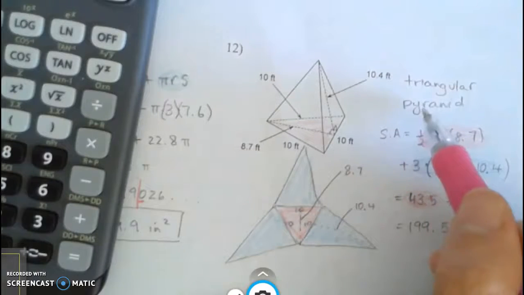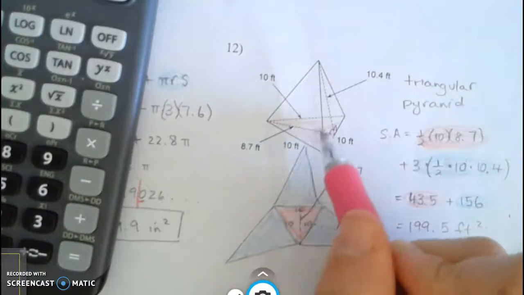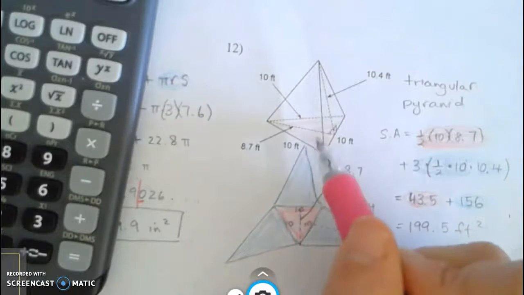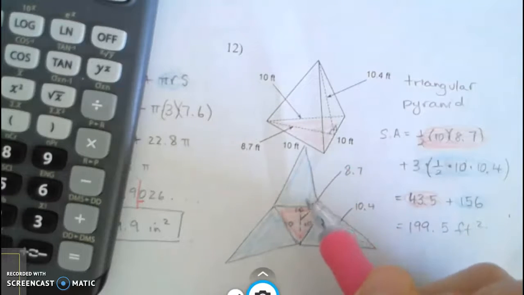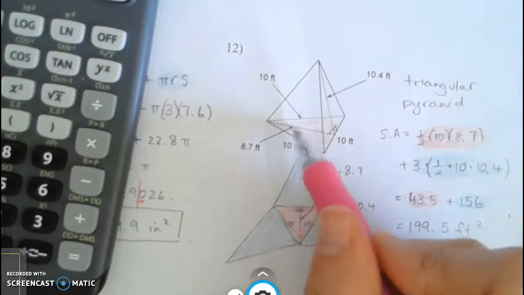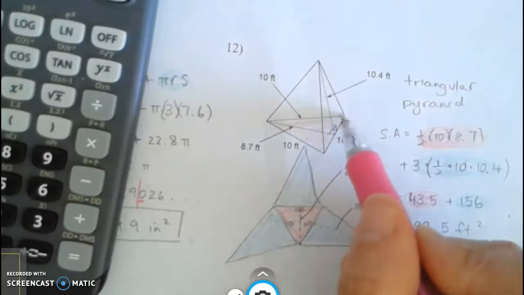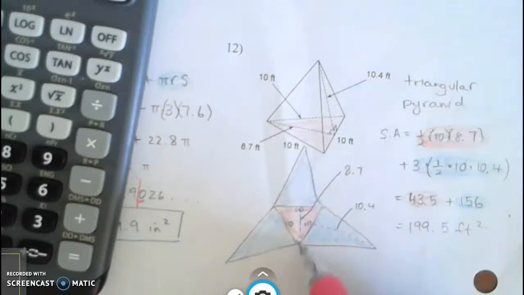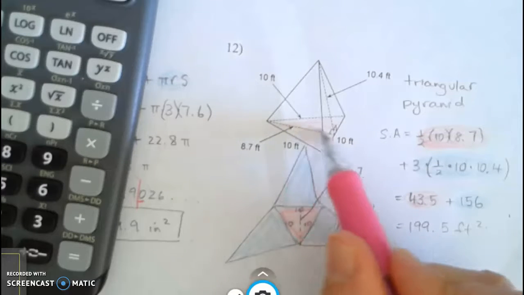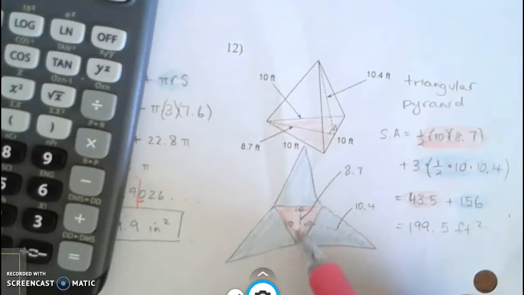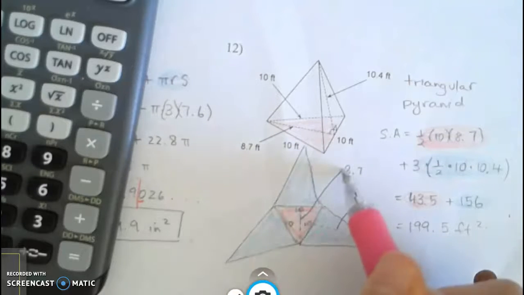For this problem, it's a triangular pyramid, and given that we have triangles as all the faces, you need to figure out which one to use as a base. Well, I know that this triangle has the side lengths of 10, 10, and 10. So I am going to choose that as my base because that's an equilateral triangle with side length 10, 10, 10. And I'm also given the height of the triangle as 8.7 here.